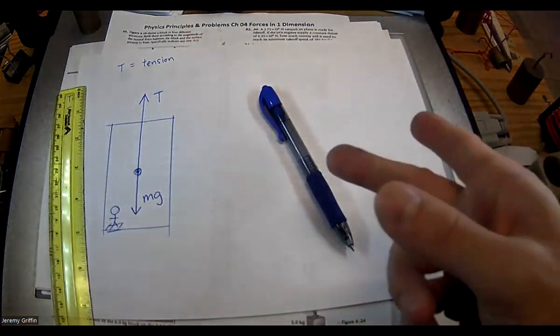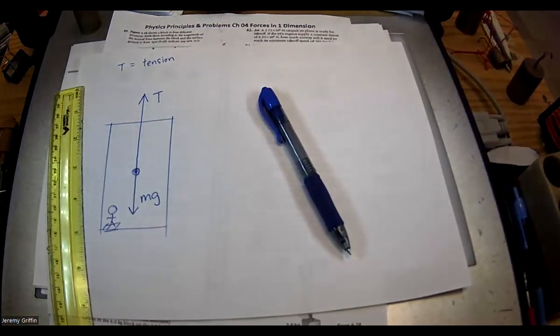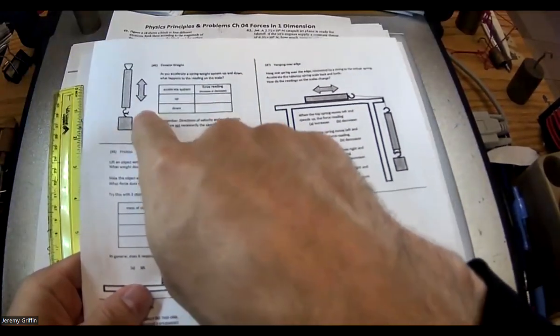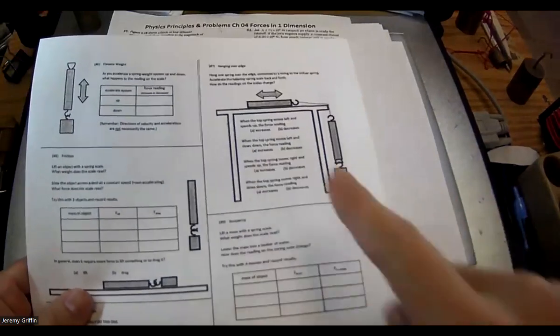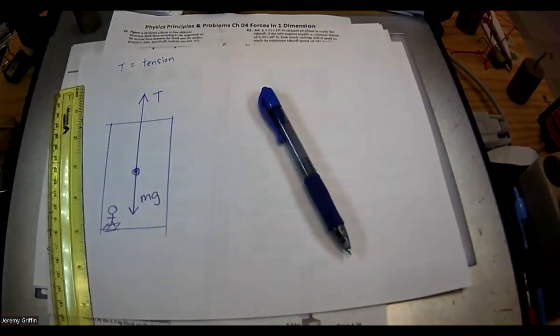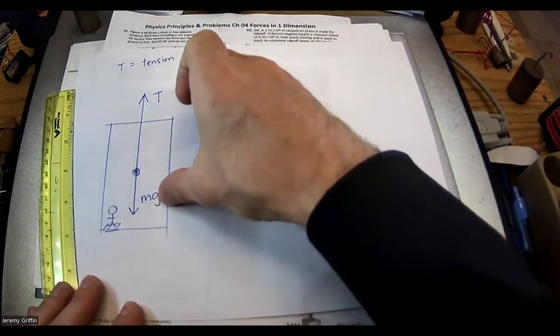There are two ways to accelerate upward. Maybe the most obvious way, and you remember this from the spring scale lab, this is a modified version of that. Here, I've got an extra copy of this. The most obvious way is the elevator moving up faster, faster, faster.